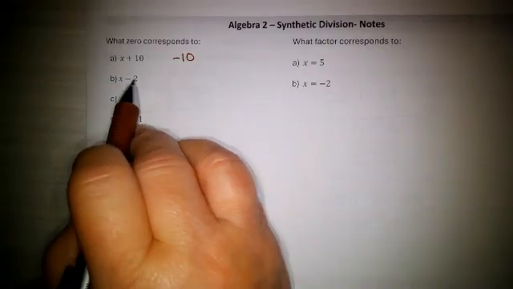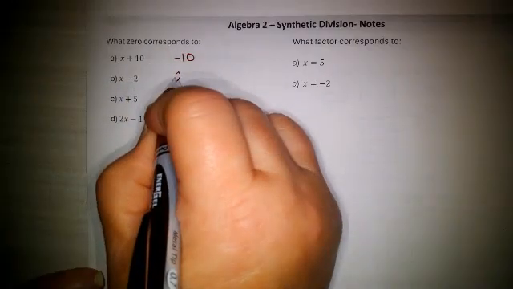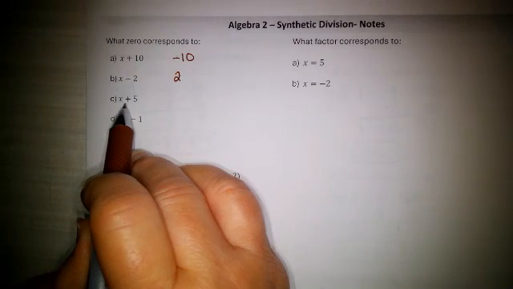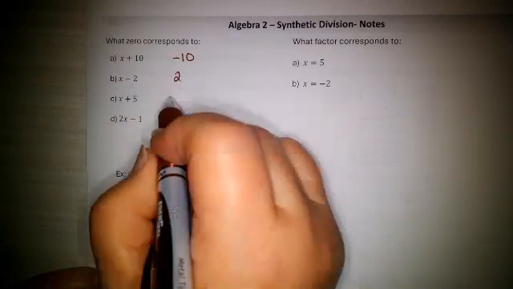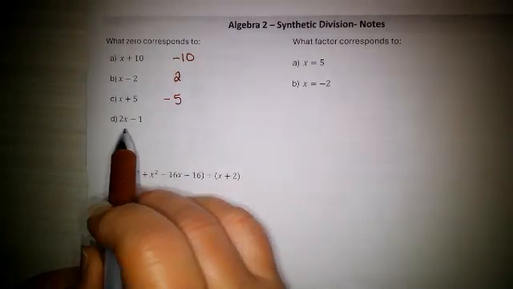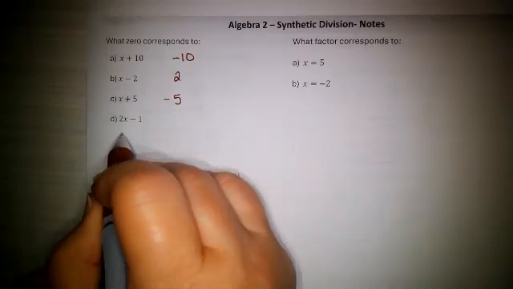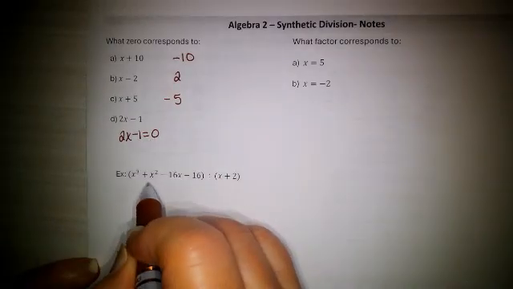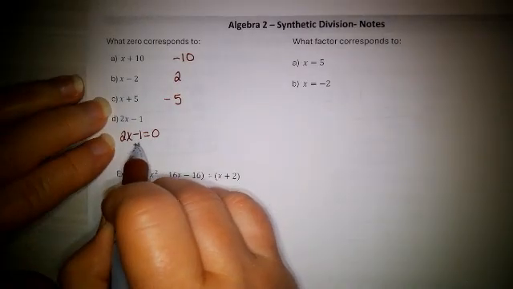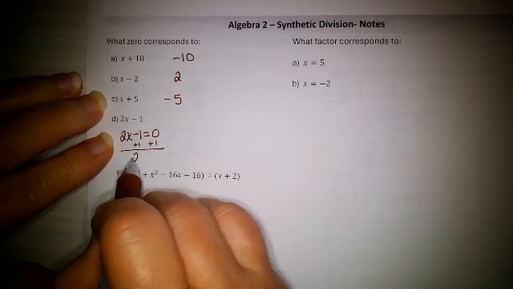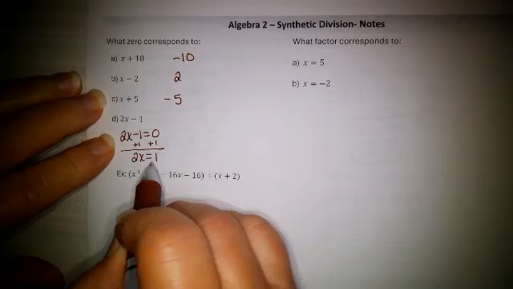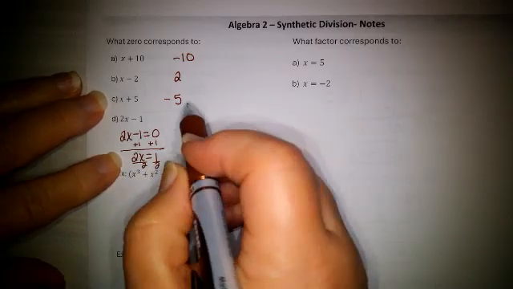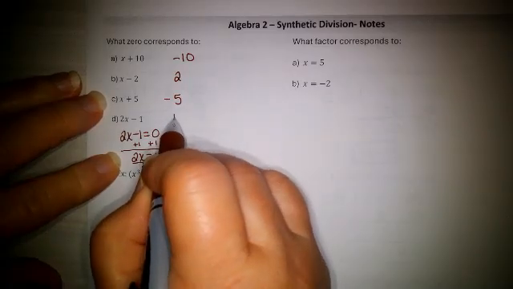What zero corresponds to x minus 2? That'd be 2. What zero corresponds to x plus 5? Negative 5. Ooh, here's a tricky one. What zero corresponds to 2x minus 1? Well, let's solve it. I'm going to do a plus 1 on both sides. Then I'm going to divide by 2. And that is x equals 1/2.